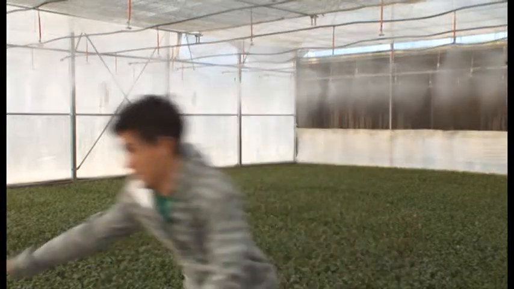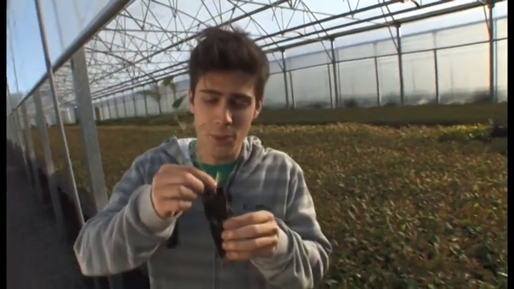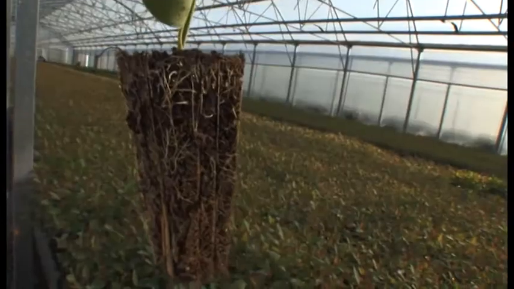It irrigates automatically every 5 minutes. Incredible! Mom! This plant is already 30 days old. Look at the roots. Beautiful, isn't it?